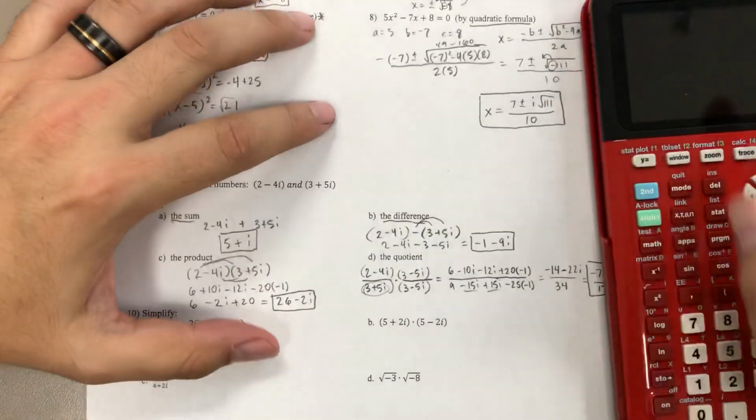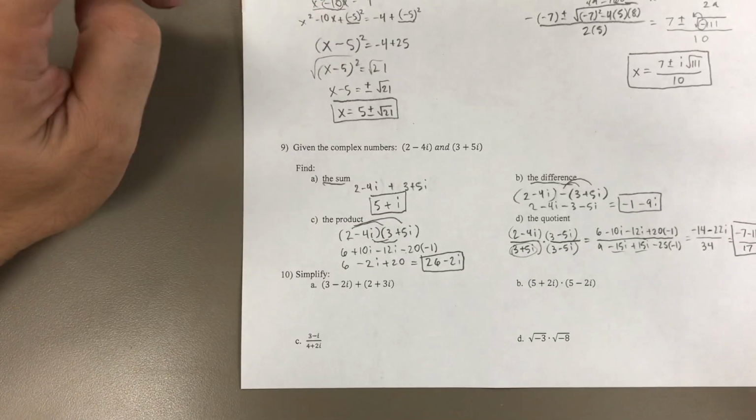And then, of course, you can check your work on your calculator if you want, but that's what you would need to show for credit.